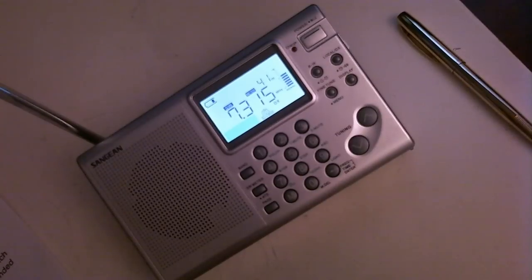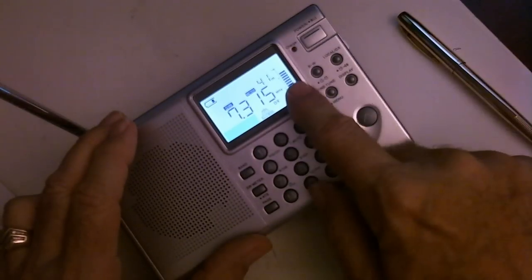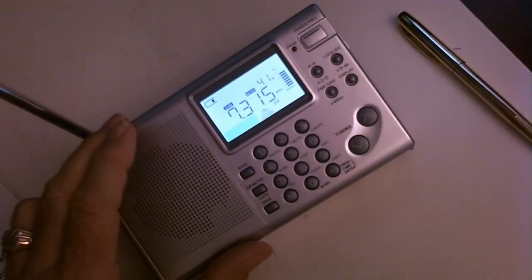And right now it is 8 p.m. Eastern Daylight Time on a Monday night. So that's where we are. So let's go back, and I'm going to turn this volume back up. As you can see, and let me get my camera back so I can see where I'm pointing.